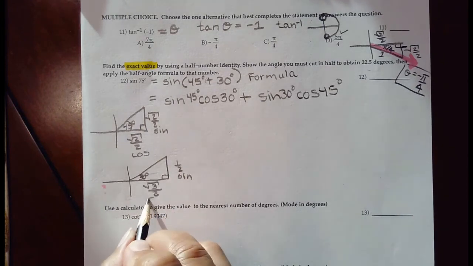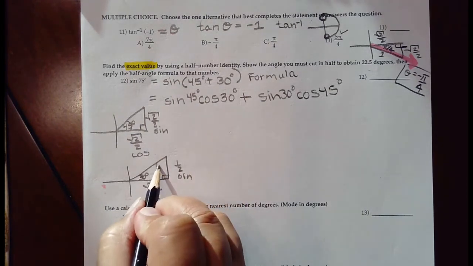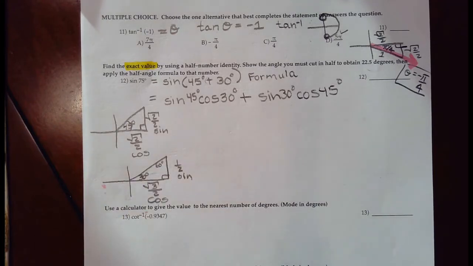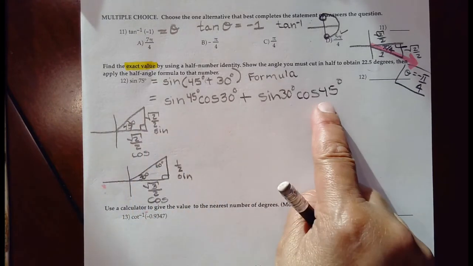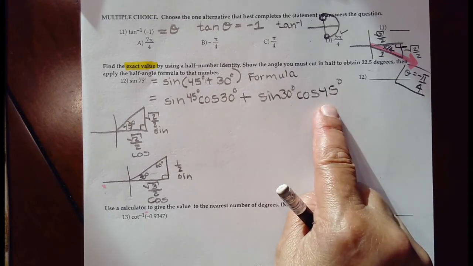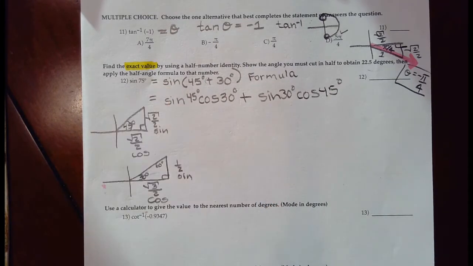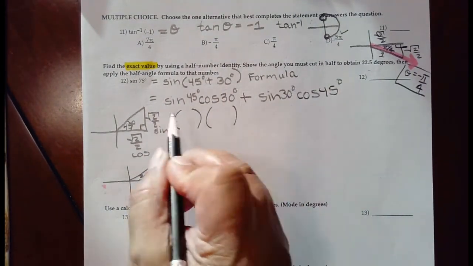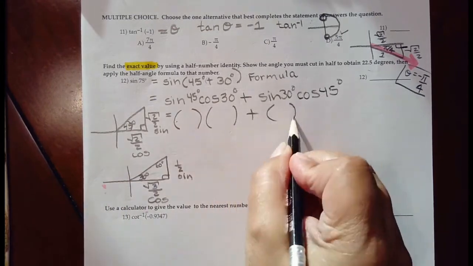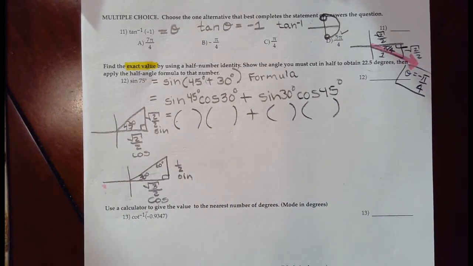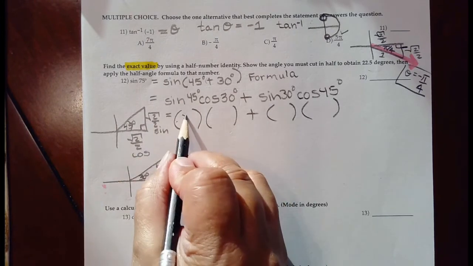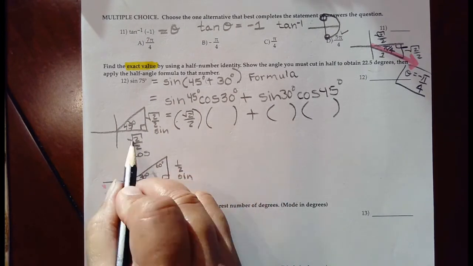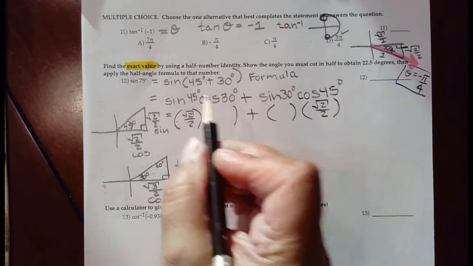Okay, so now we have everything we need to plug into this so that we ultimately find the sine of 75. But we're doing it through this expanded formula since we don't know how to work directly with a 75. So we're going to get sine of 45 times cosine of 30, and then sine of 30 times cosine of 45. So sine of 45 right here, square root of 2 over 2. So cosine for 45, I'll go ahead and put that in. Cosine of 30, horizontal leg. Sine of 30, the vertical leg.